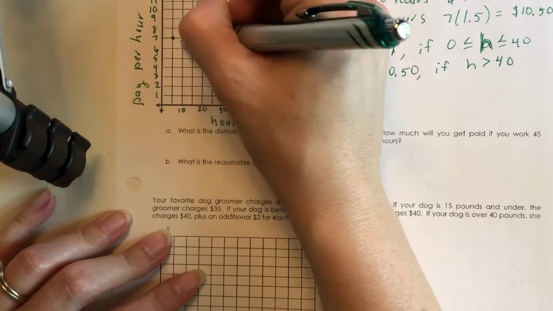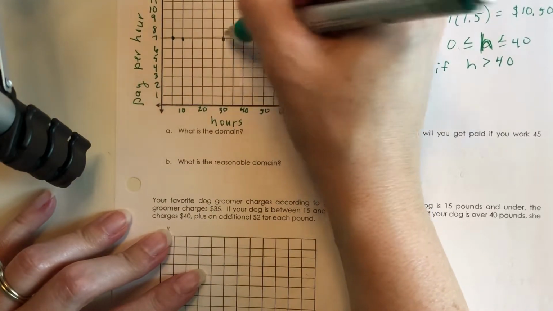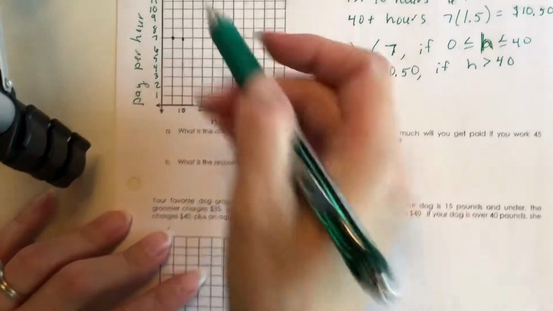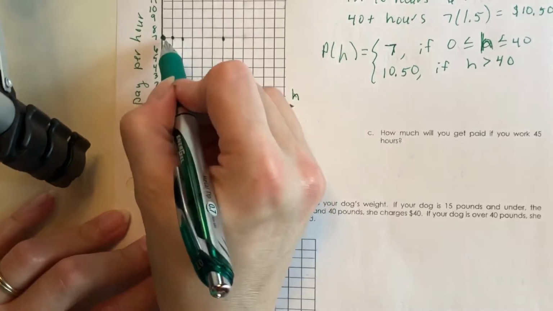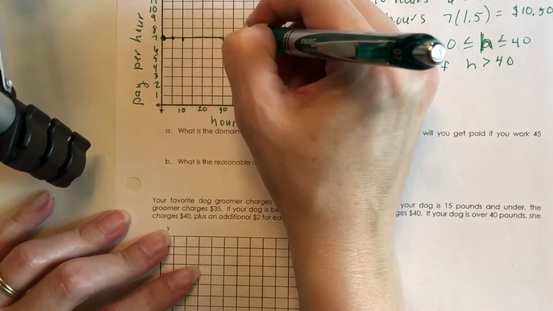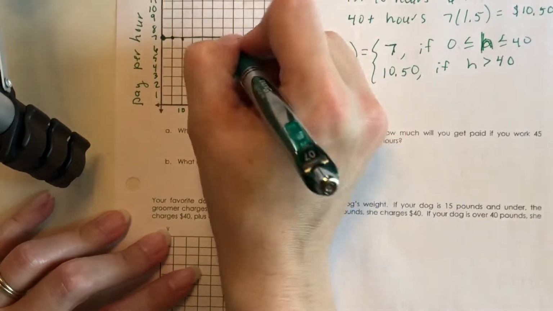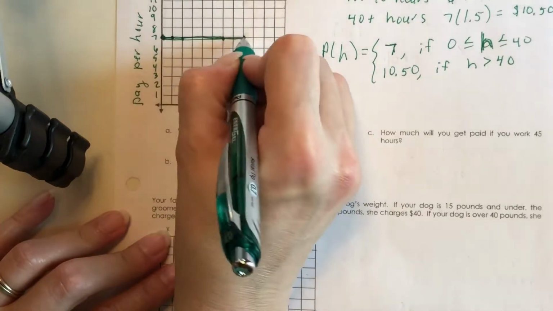If you work 10 hours, you're getting paid $7 an hour. If you work 30 hours, you're getting paid $7 an hour. So anywhere between 0 and 40 hours is going to be a constant function at $7, all the way up to 40. So this would be the first piece of your graph here.